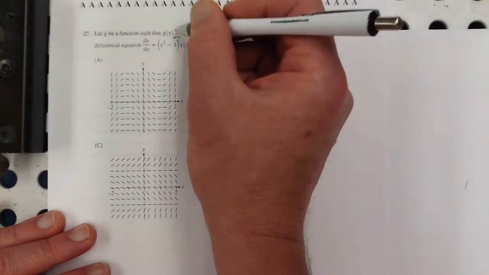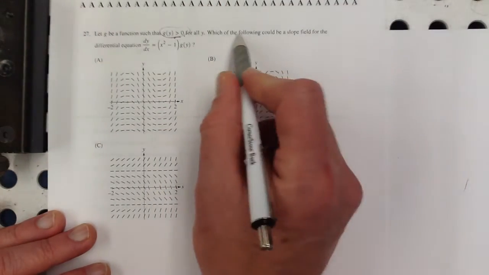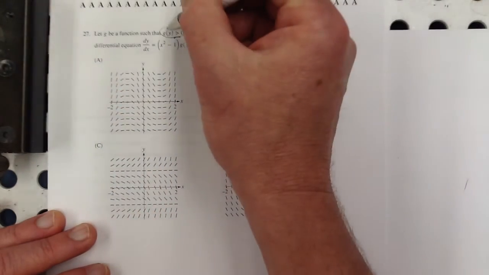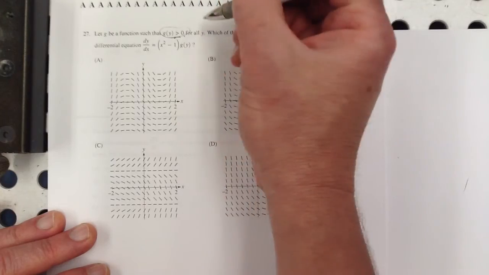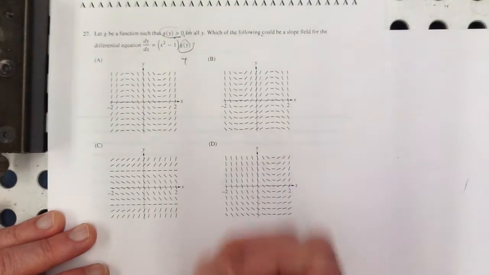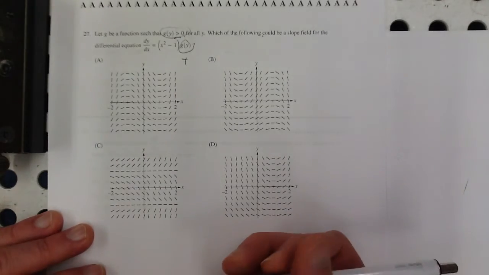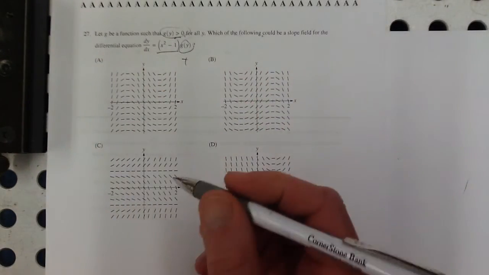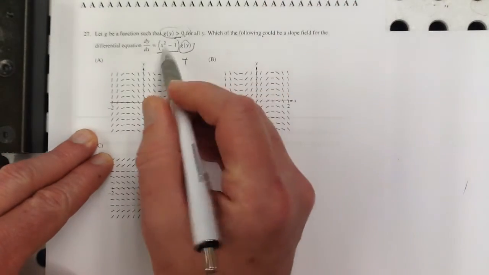Okay, so g of y is always positive. Which of the following could be a slope field for this differential equation? So g of y is greater than 0 for all y. So that just means that this is always positive, right? So I guess we're just looking for the slope field that does this. So this is a slope field.